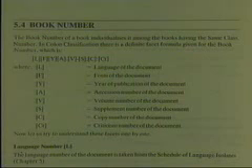Before we proceed further, let me tell you that a detailed account of the facet formula for book number has been discussed in Block 2 of Course 3P in Unit 5 on page numbers 78 to 80. Here, we are only discussing some typical examples of book numbers.